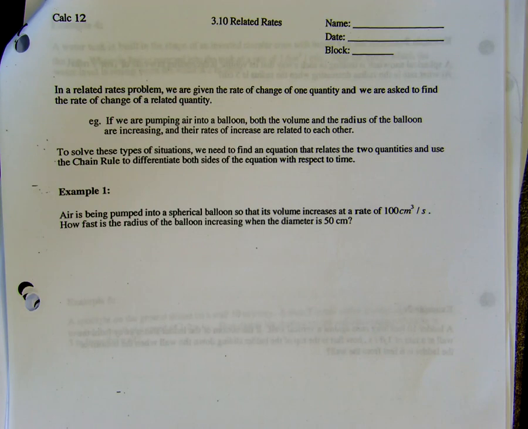Okay, so in a related rates problem, you'll be given the rate of change of one quantity and then be asked to find the rate of change of a related quantity. For example, if you were pumping air into a balloon, then you can imagine that both the radius of the balloon and the volume are increasing, and that the way that they're increasing are actually related to each other.